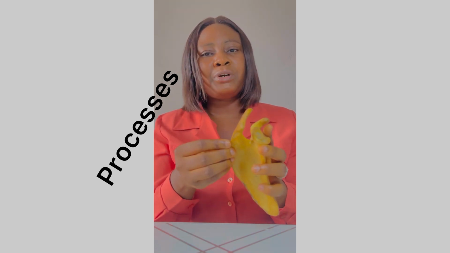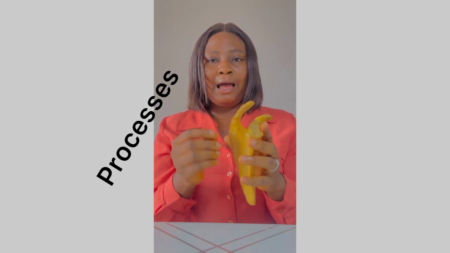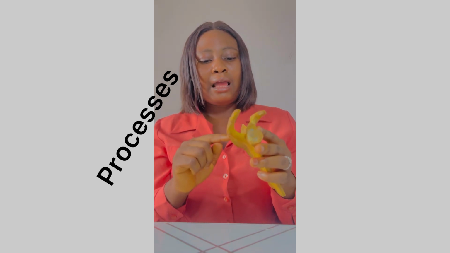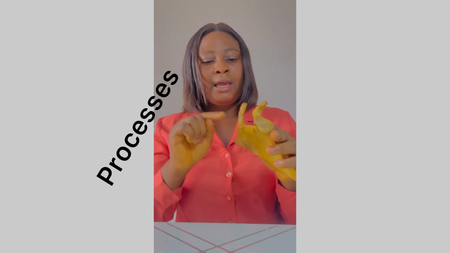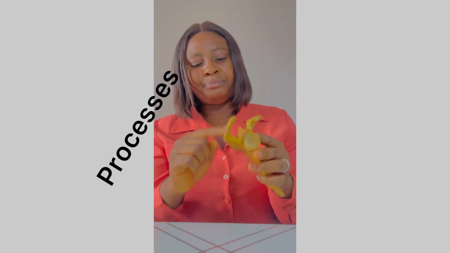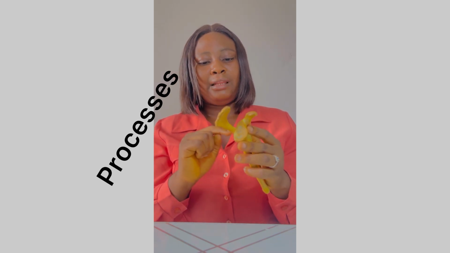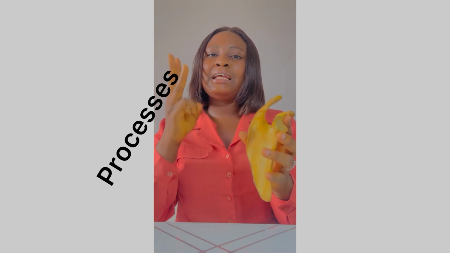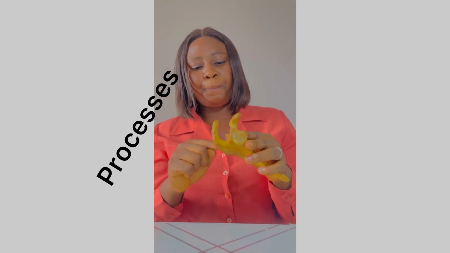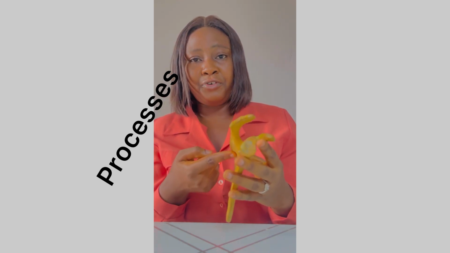Now the spinous process of the scapula also has three borders. It has the anterior border, the posterior border, and the lateral border. Then it has two surfaces: the superior surface and the inferior surface.